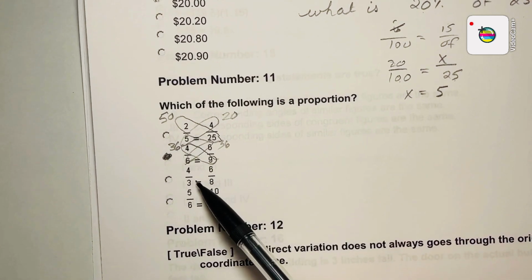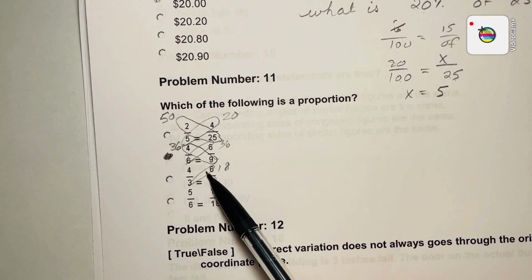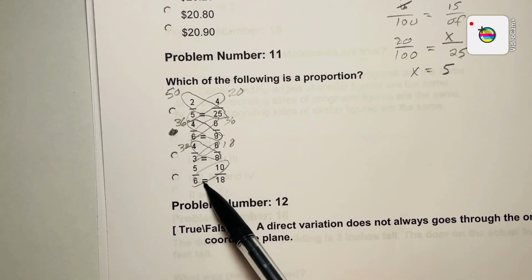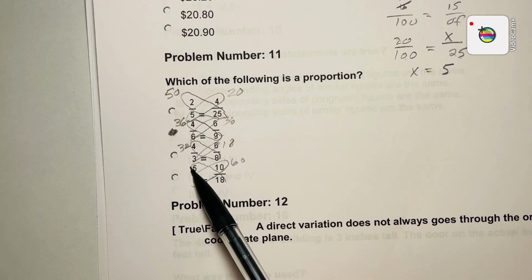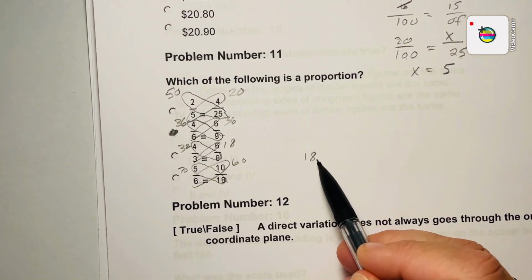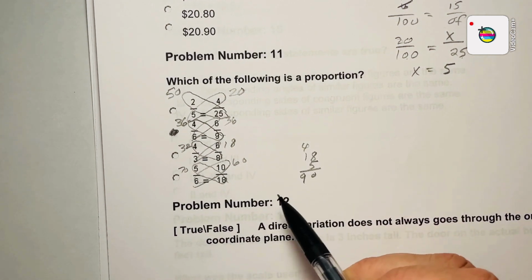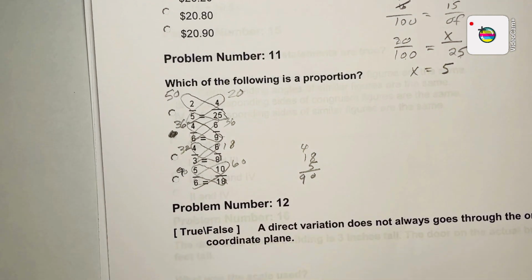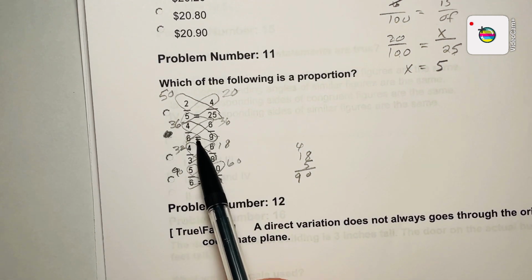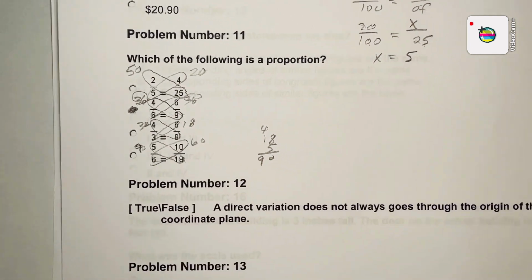Let's just make sure they didn't put 2 in here. 18 and 32. Nope. 60 and 70? Oh no, I'm way off. 90. No. All right, so this is how you check a proportion. You cross multiply. If those numbers equal, then it is a proportion.